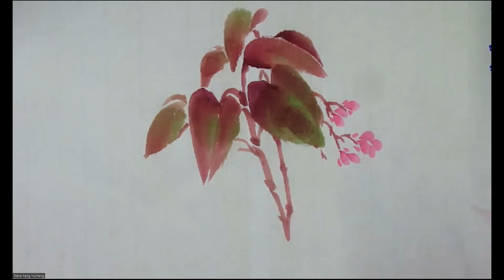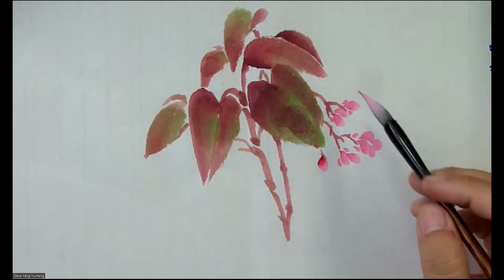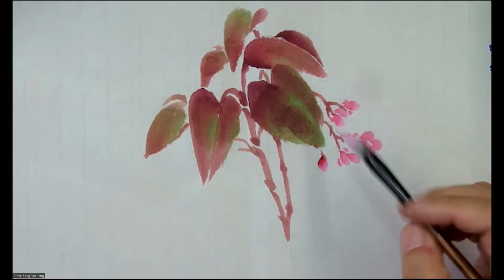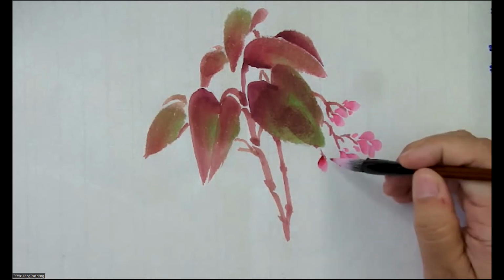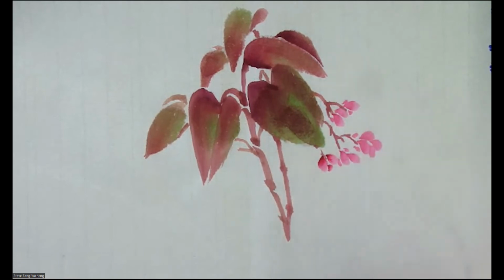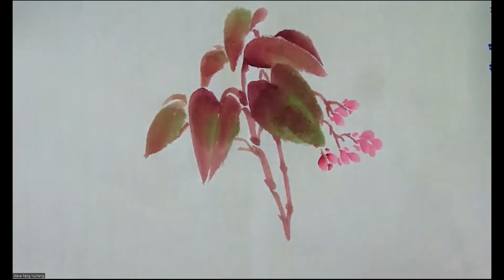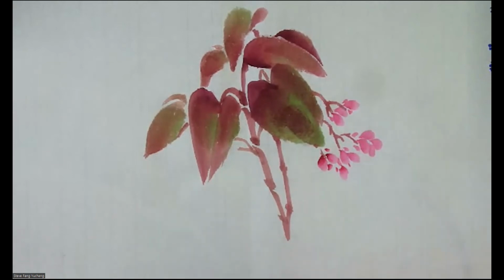When we do the whole cluster of flower, something very important is actually the contrast. You see, I'm having less red in the stroke on the top, but I'm having more red for the petals under. See that? I'm having more red color for the flowers under. So that's actually how we do in big shade.